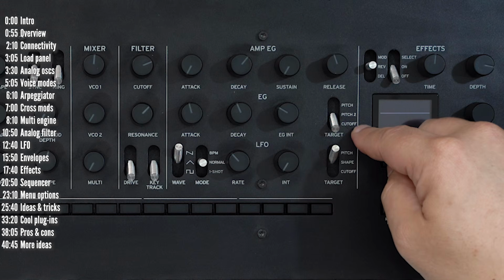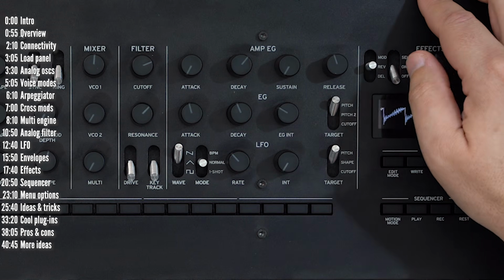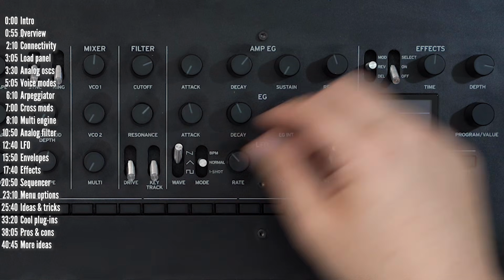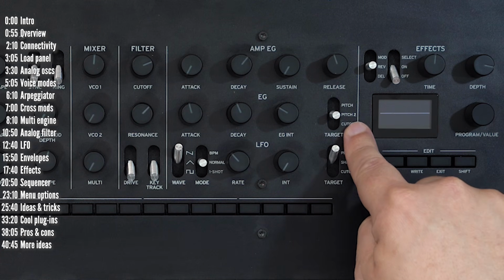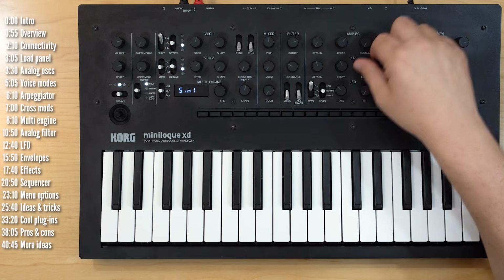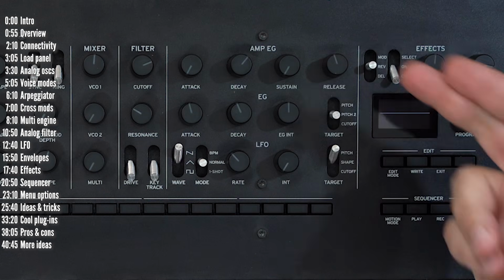Now, like the LFO, this too has three destinations. Filter cutoff, the pitch of all three oscillators, and then the pitch of oscillator 2, which is an interesting choice. We'll get to this later on in the tips and tricks section. The last envelope is the traditional ADSR or amp envelope generator.